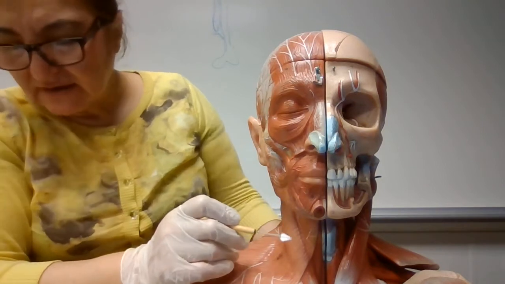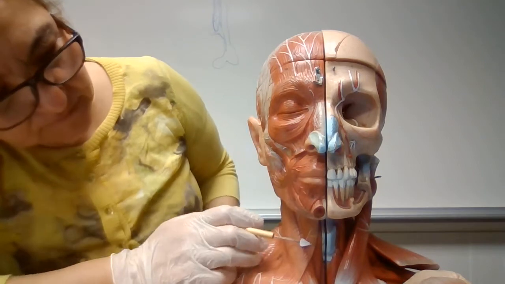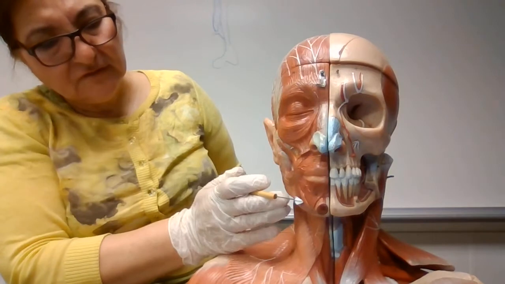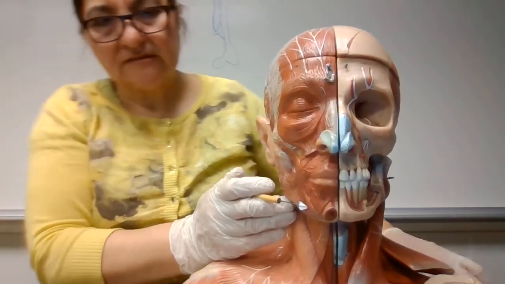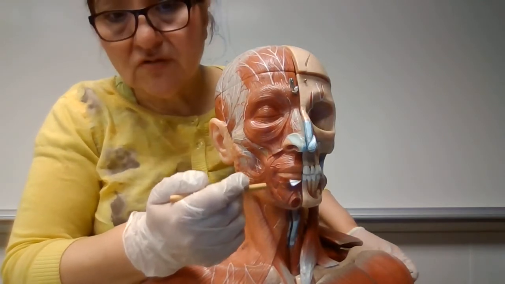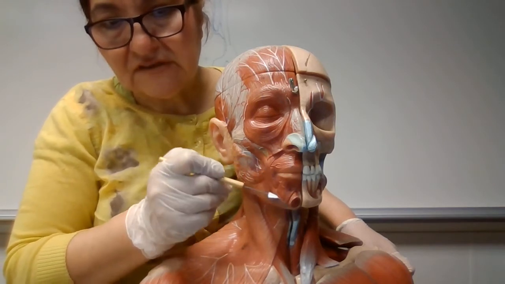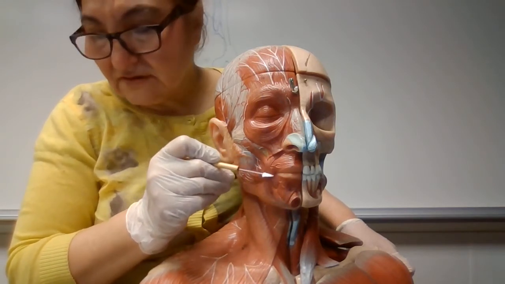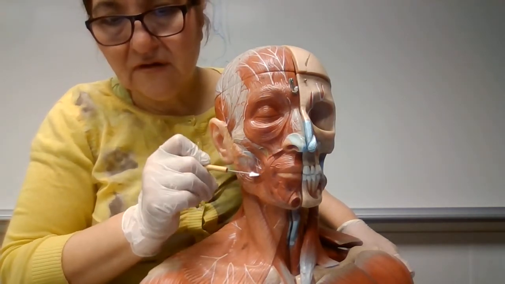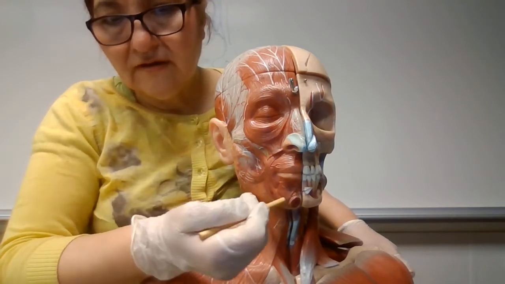And the other one is the depressor anguli oris. There are two: the depressor labii inferior and the depressor anguli, where anguli means the angle of your mouth. The origin is the oblique line. Remember in the mandible, the oblique line is outside, the mylohyoid line is inside.